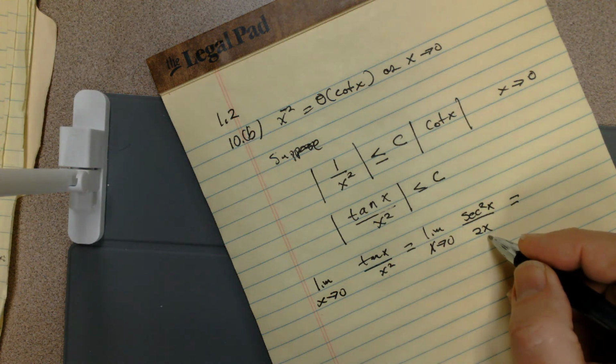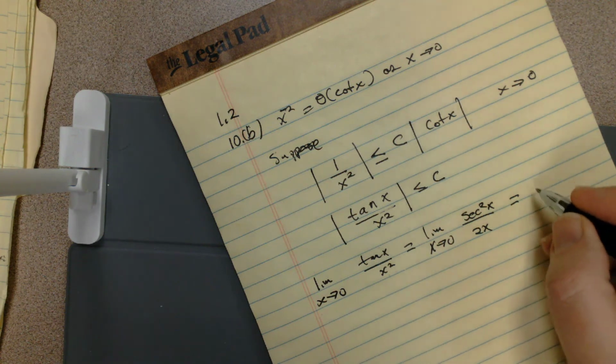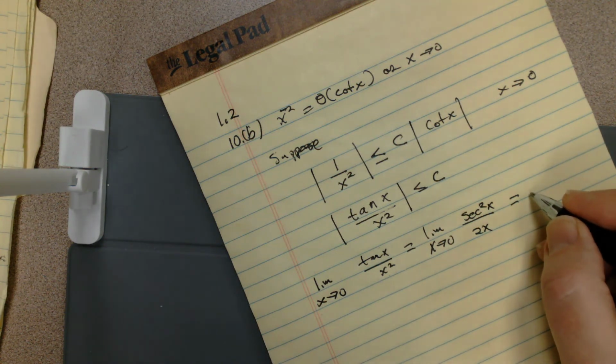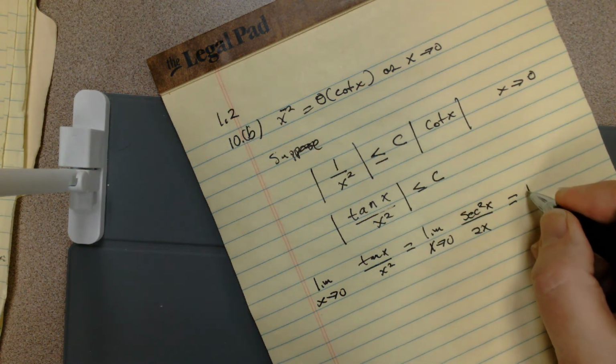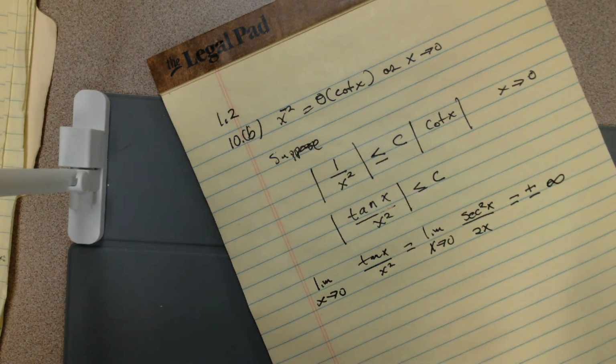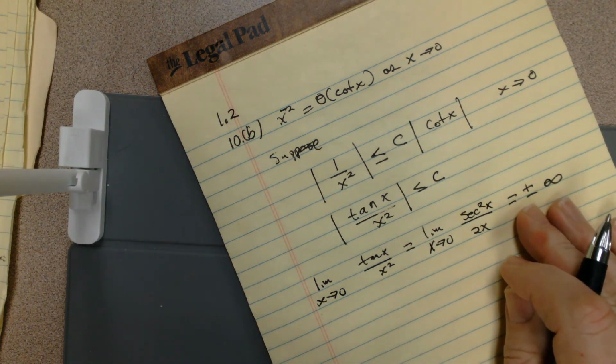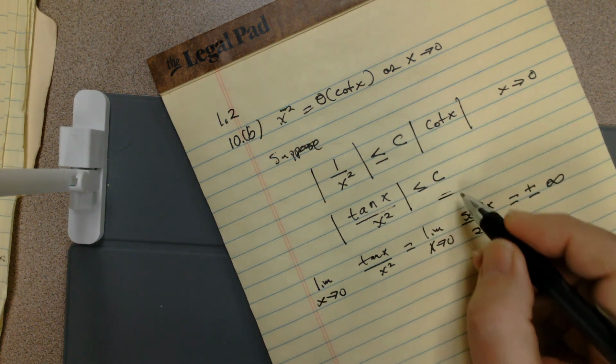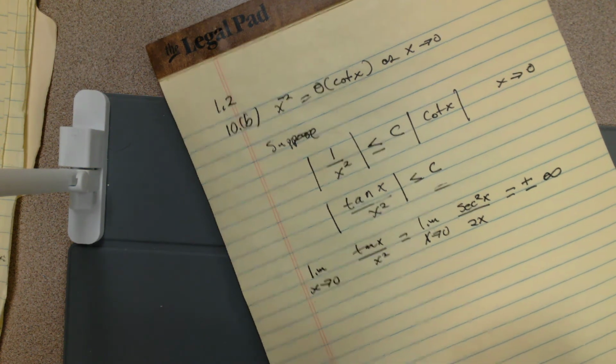the denominator limits to, well, here it'll depend on whether we are getting close to 0 from above or below, because we'll either go to plus or minus infinity. But the upshot here is neither plus nor minus infinity is going to be bounded by this c.